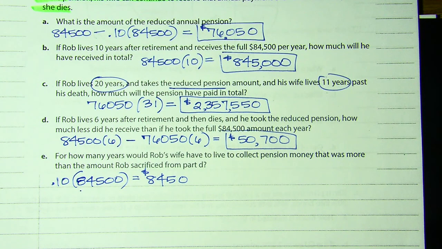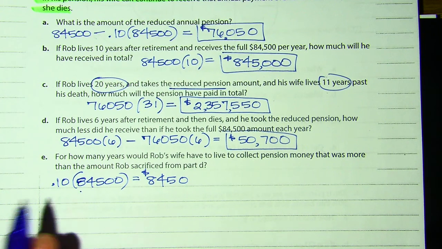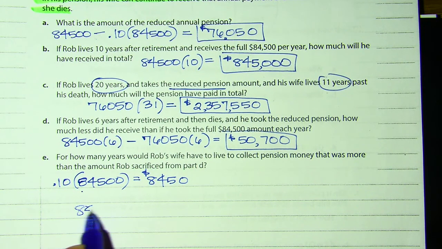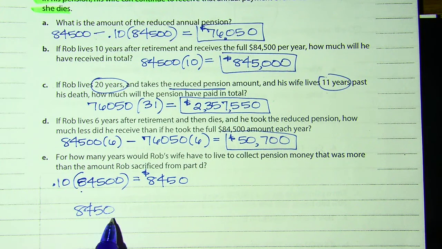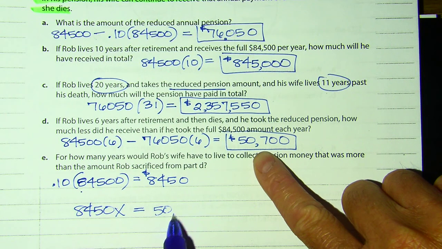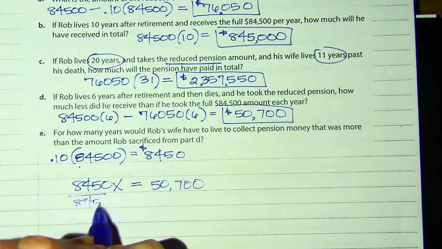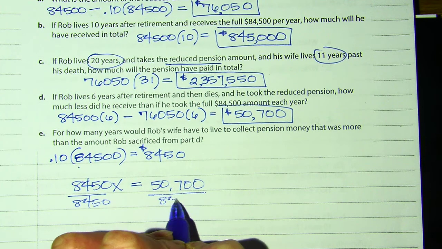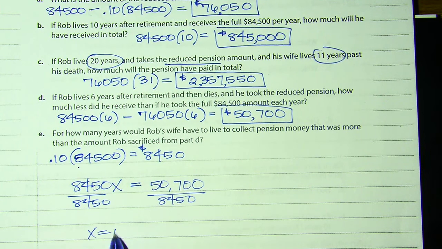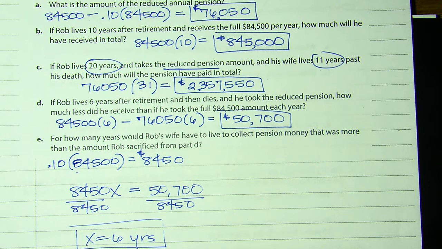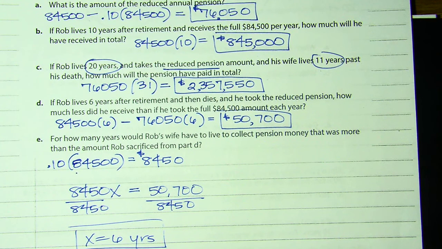Okay, so how many years would it take for that reduction to be worth it? So $8,450 is the amount it's being reduced by per year. When will that equal the difference in what he would receive, is what they're asking. So I would divide by that reduction, and I get 6 years. So if she lives 6 years past that, anything more than that, it will have made up for the difference in what he's receiving.